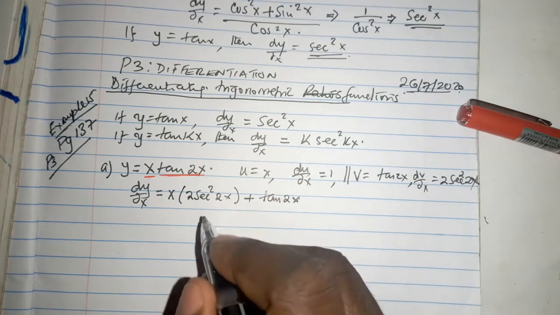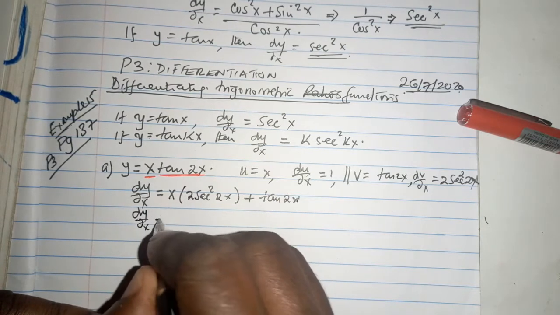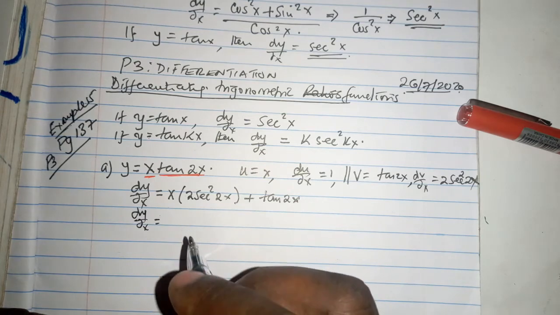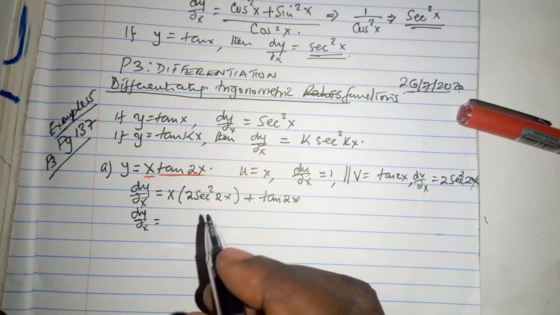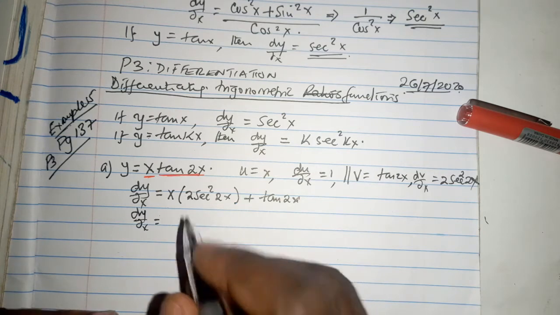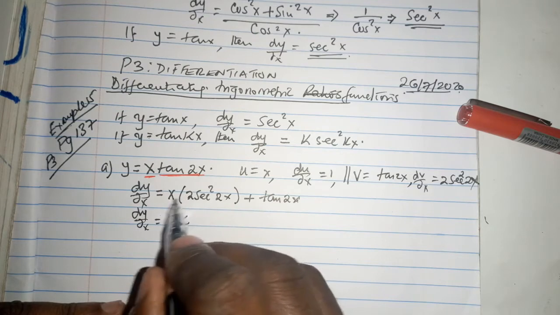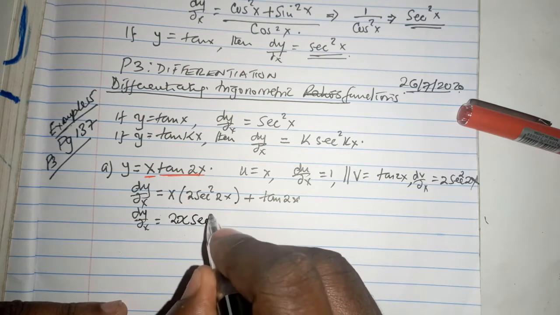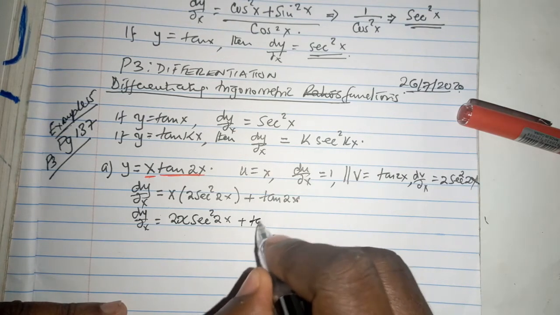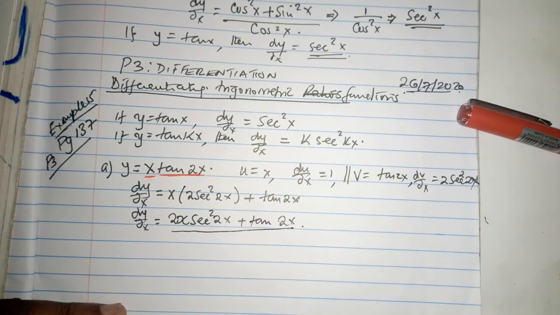And at that point, you can already see that our dy dx becomes, when you open this bracket, 2x sec squared 2x plus the tangent of 2x, and that is just like it.